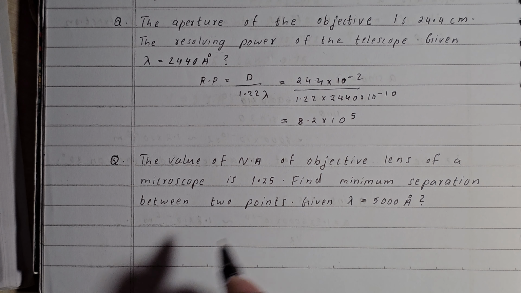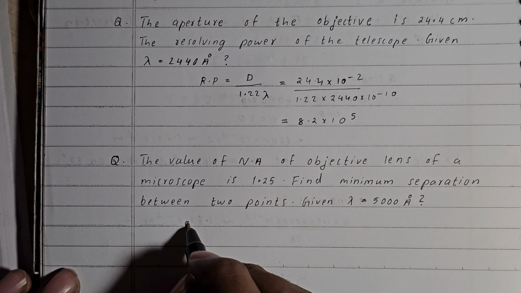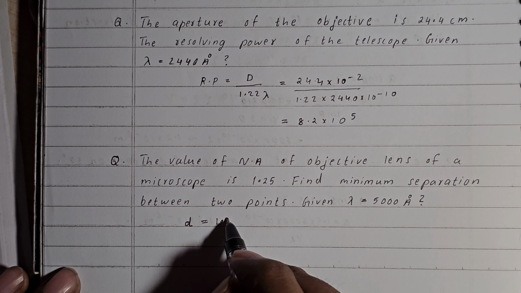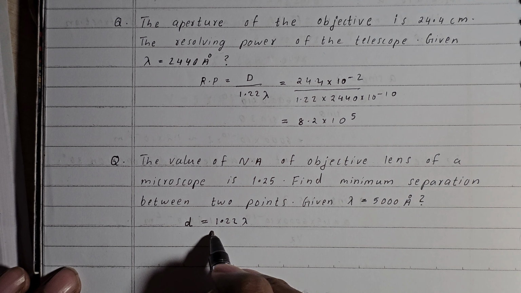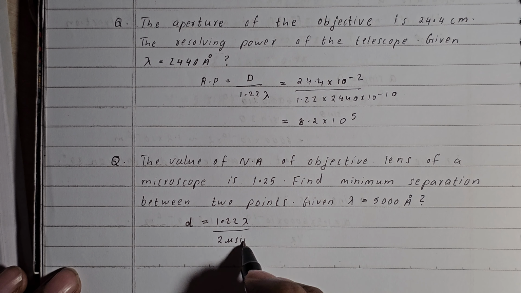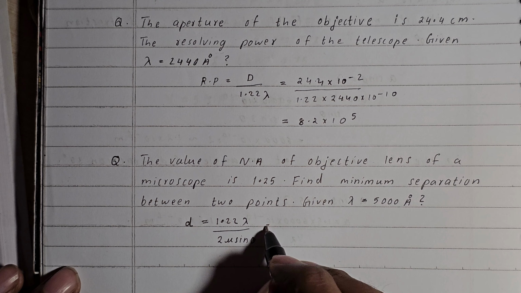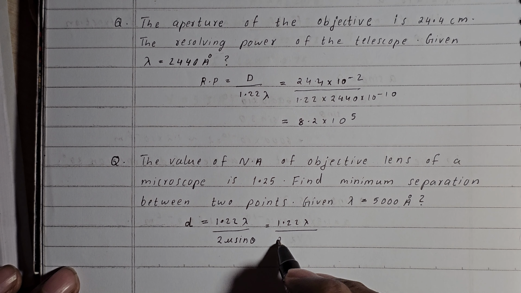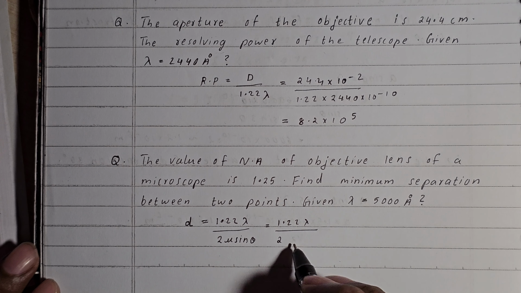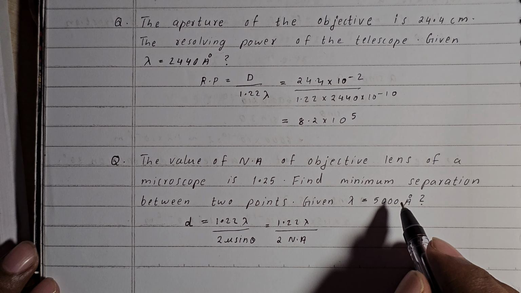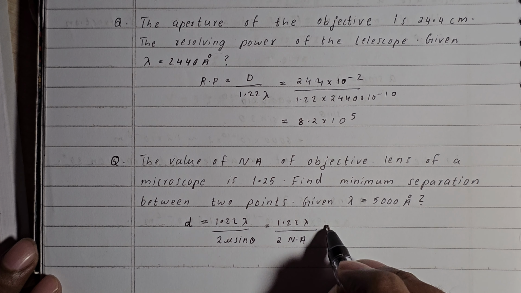The limit of resolution of the microscope is d equal to 1.22 lambda divided by 2 mu sin theta, where mu sin theta is equal to NA, the numerical aperture.